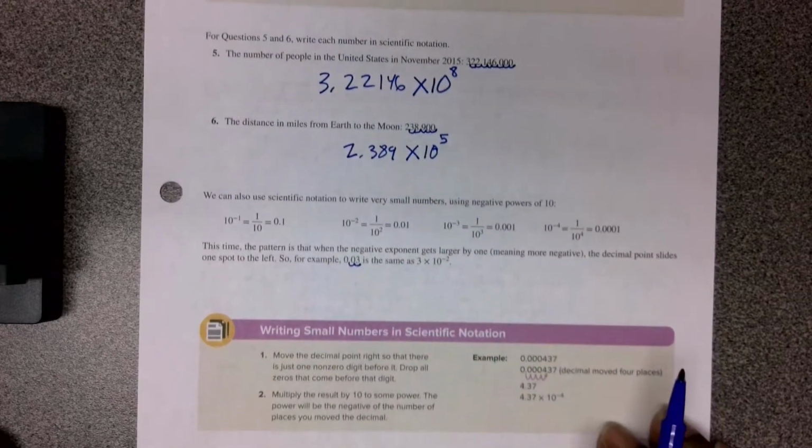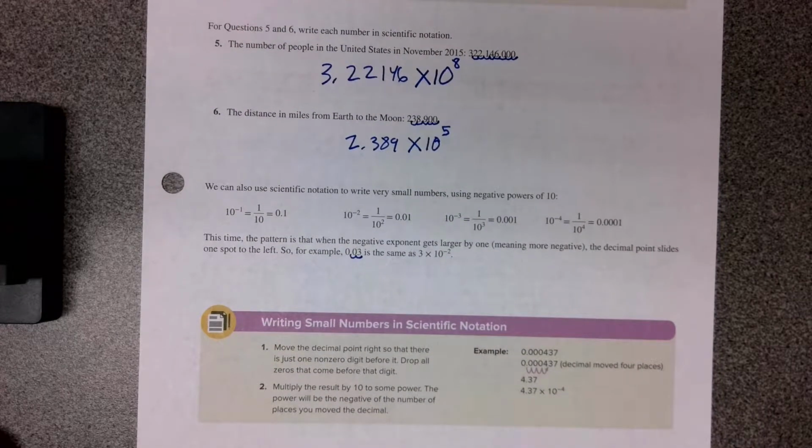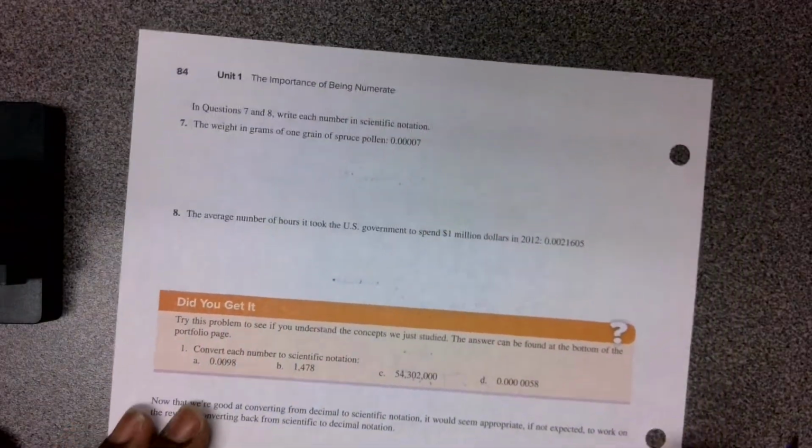Now it says write small numbers in scientific notation. Move the decimal point right so that there is just one non-zero digit before it. Drop all zeros that come before that digit. Multiply the result by 10 to some power. The power would be the negative of the number of places you move the decimal. Now we're going to apply this on page 84.